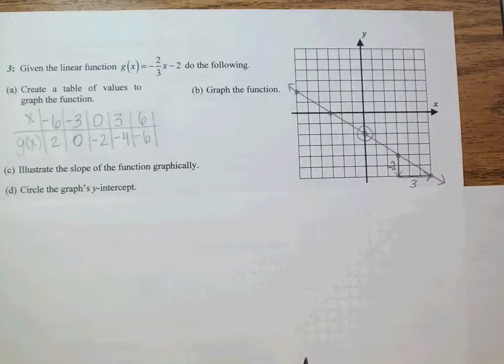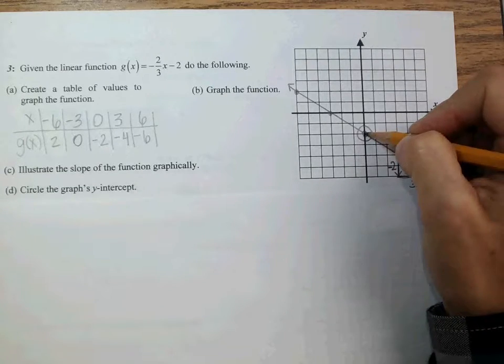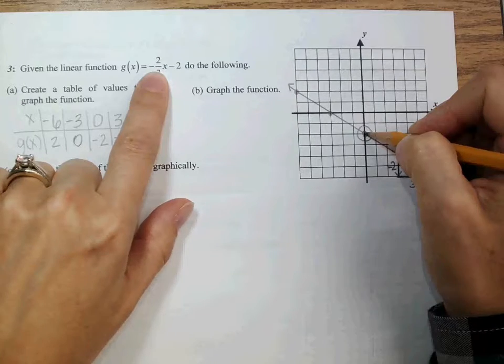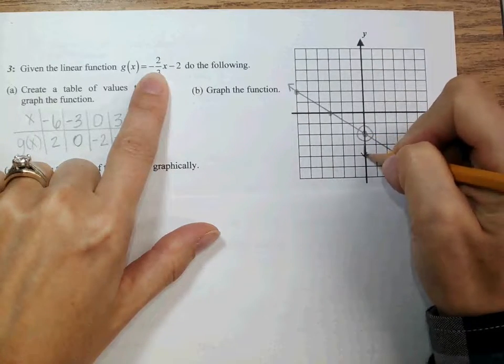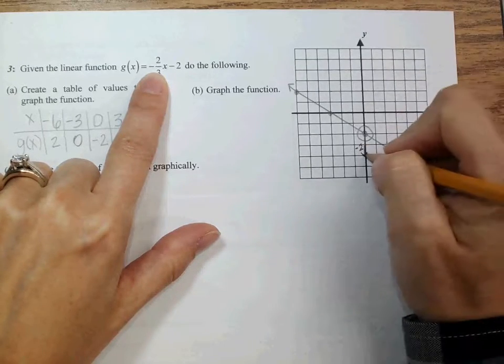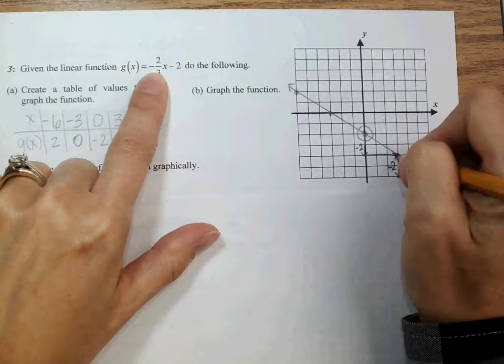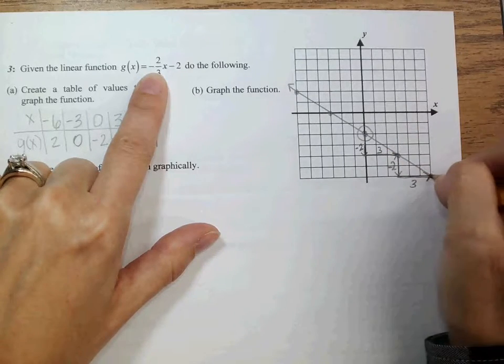We're going to illustrate the slope of the function graphically. So I can start at my y-axis. Because it's negative, that means we're going to go down 2. We're going to write that in, down 2. And then we go right 3. Again, down 2, right 3.